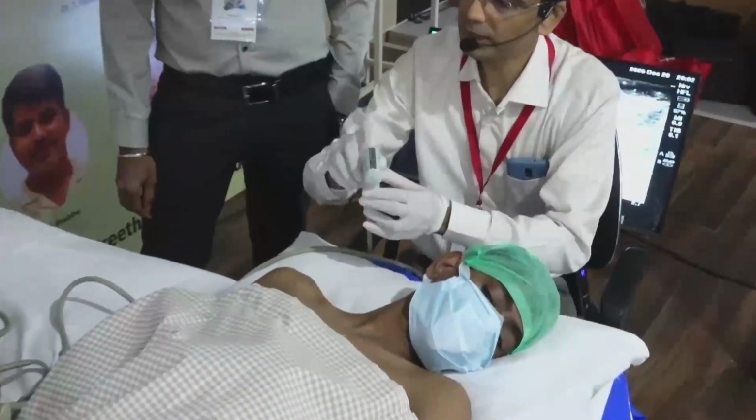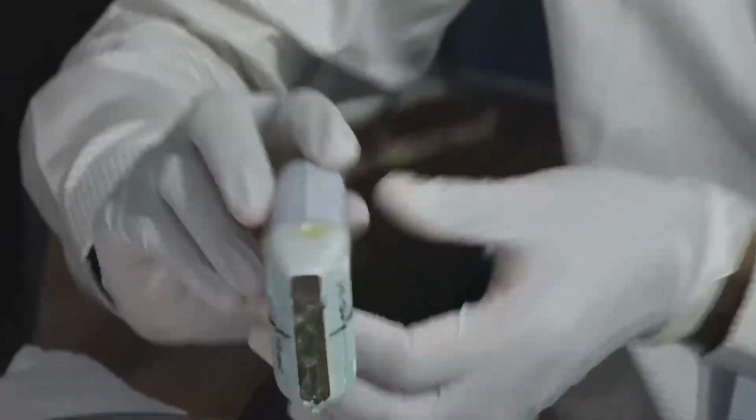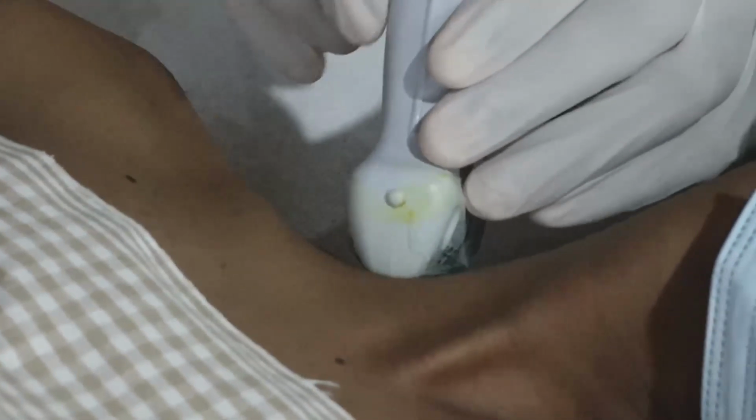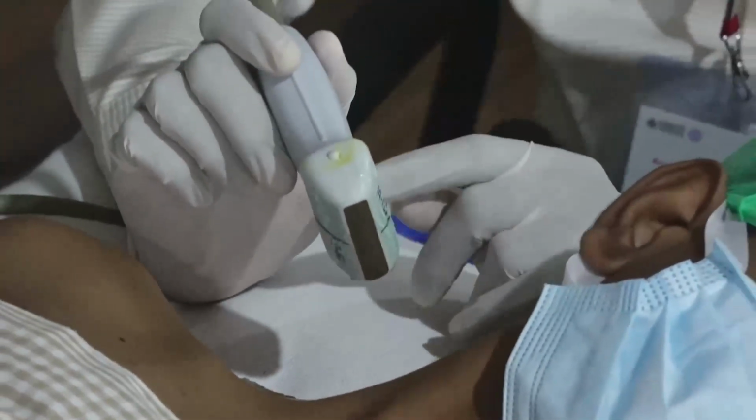So this marker is over the blue area, that is going to be towards the chest. Okay, so now I am keeping the probe. Always, why this root to branch scanning?